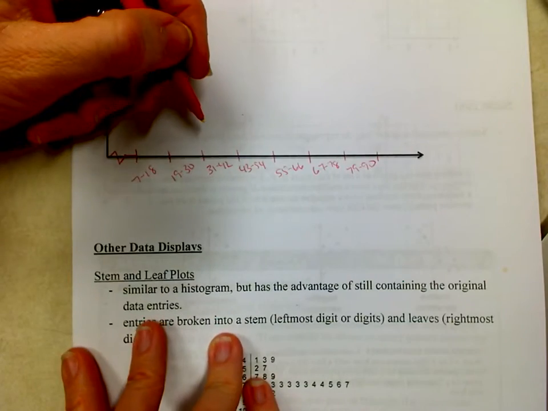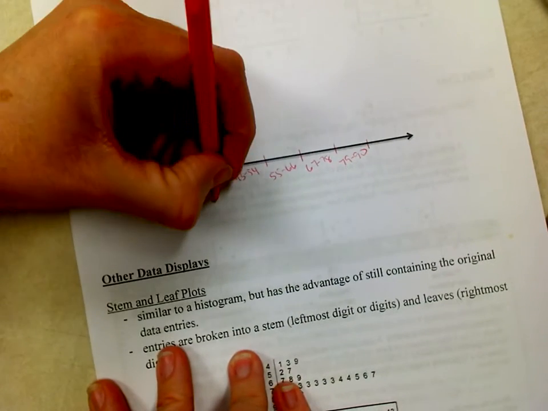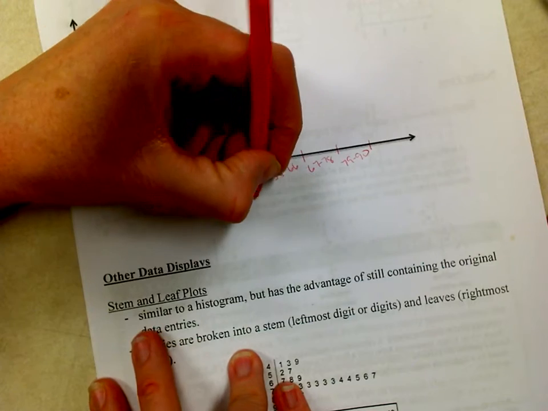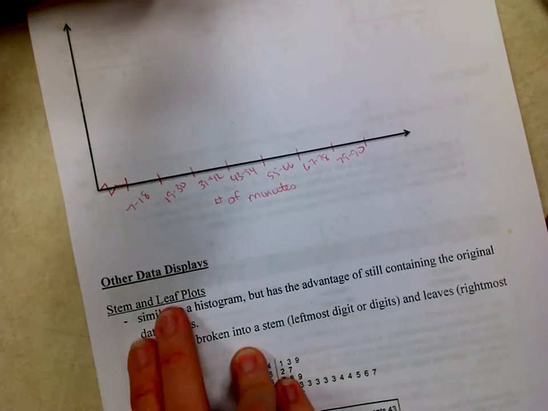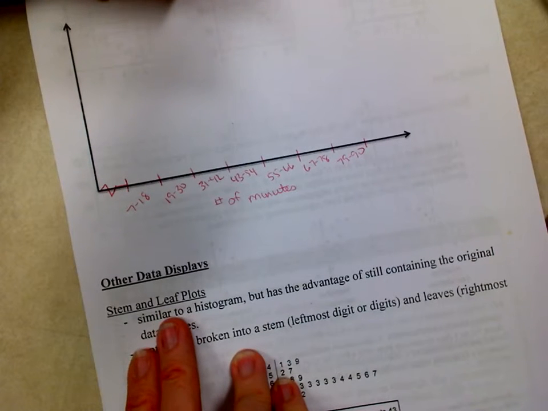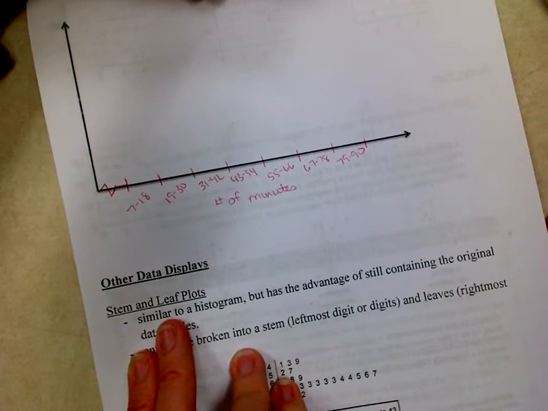Now these intervals, you should label the x-axis. These represent the number of minutes of each internet subscriber. We might want to put the title of this graph as internet usage, because that's really what the whole graph is representing.